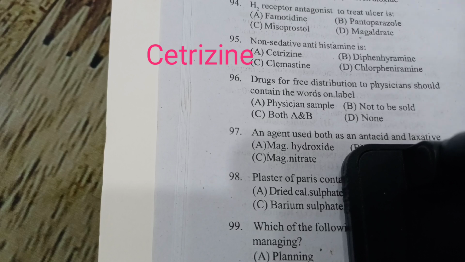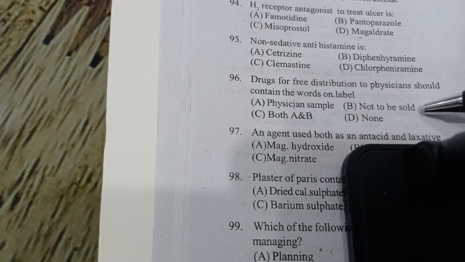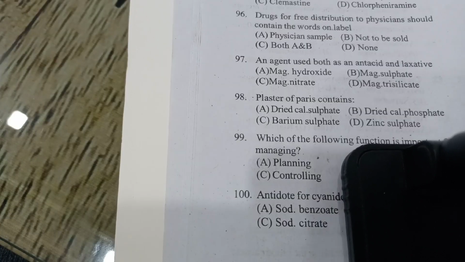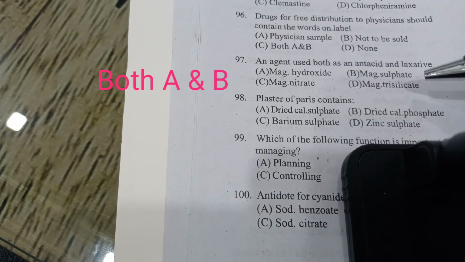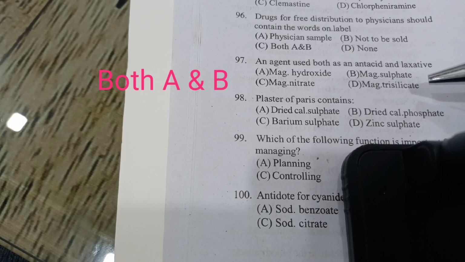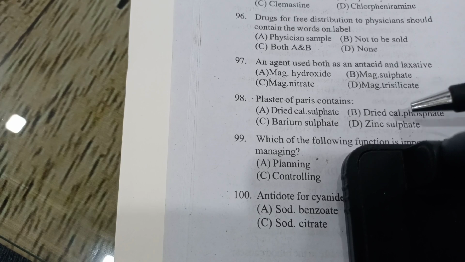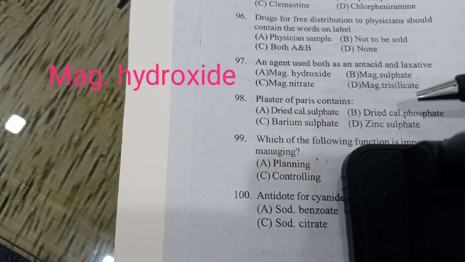Now let's move on to the 96th question. Drugs for free distribution to physicians should contain the words on label physician sample, not to be sold, both A and B, or none. The right answer is physician sample and not to be sold, both A and B. An agent used both as an antacid and laxative is magnesium hydroxide, magnesium sulfate, magnesium nitrate, or magnesium trisilicate. Option A, magnesium hydroxide, is used both as an antacid and a laxative.